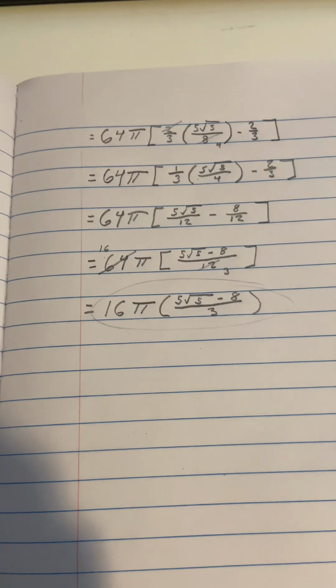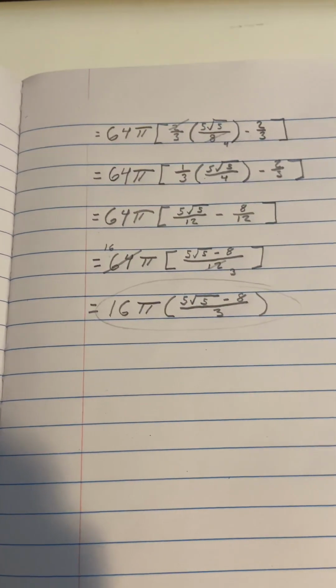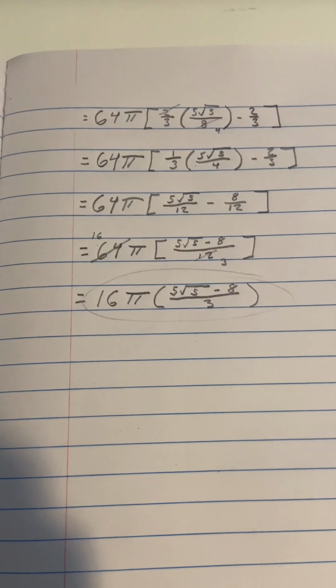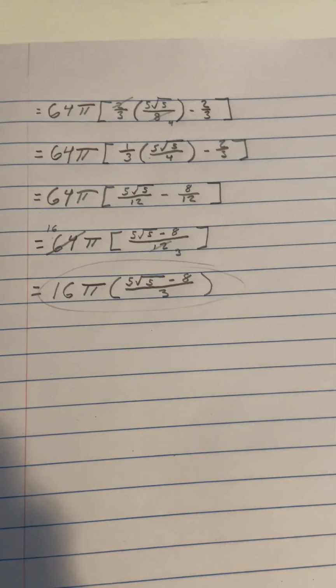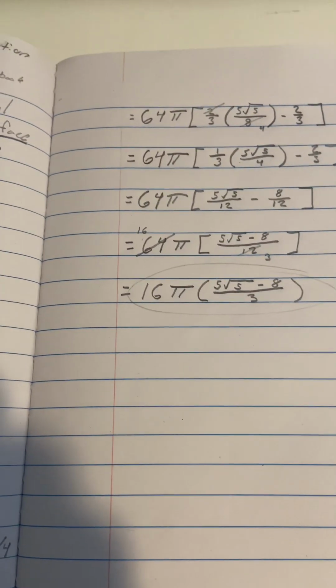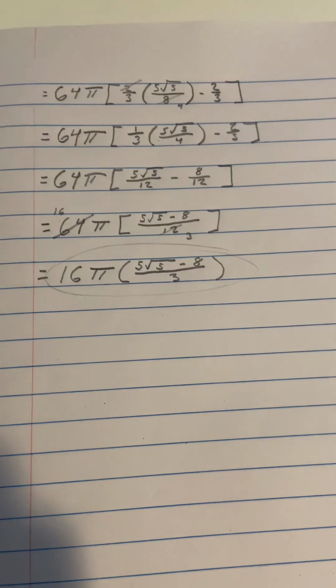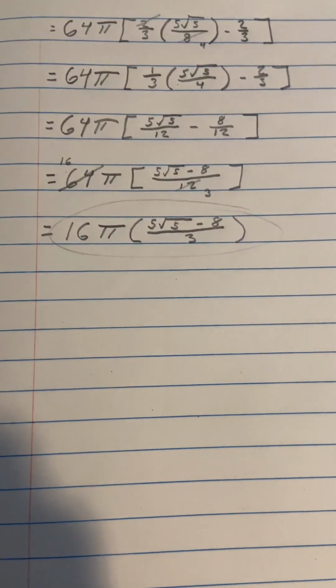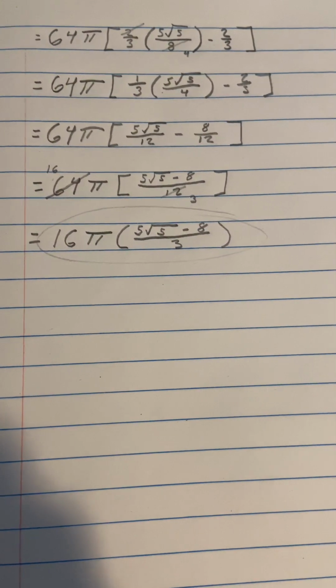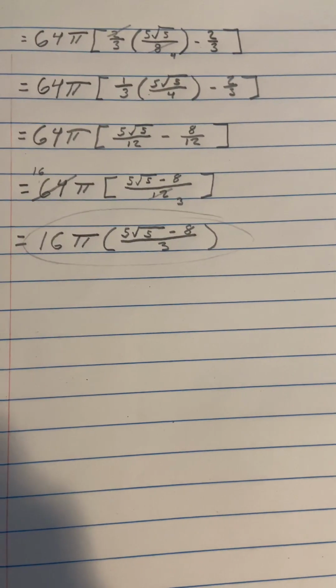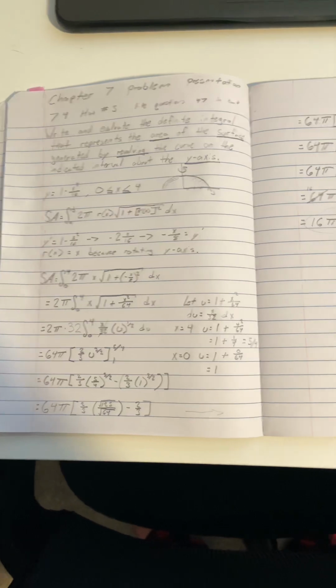Then I multiplied the 64 pi into the rest of the equation, and I could simplify a 4 out and make it 16 pi times 5 times the square root of 5 minus 8, over 3. And that's how I did this problem.